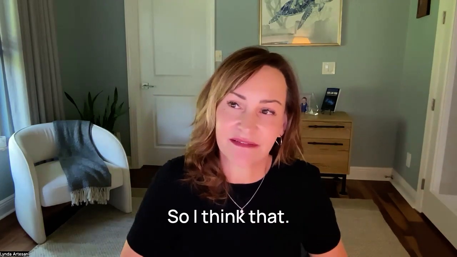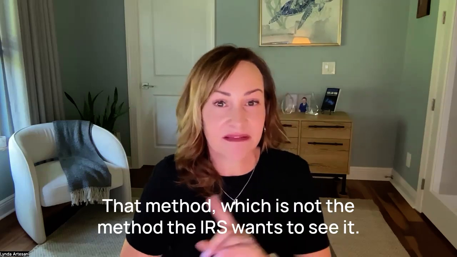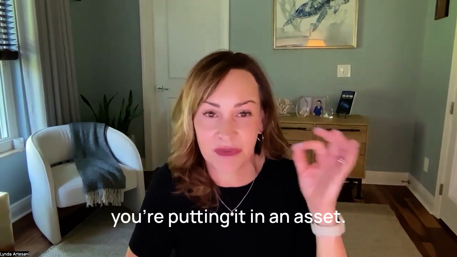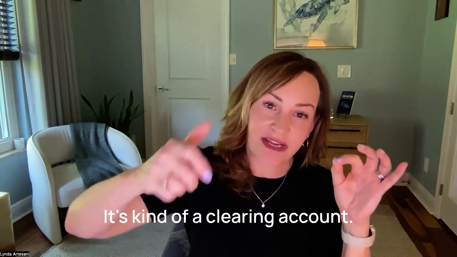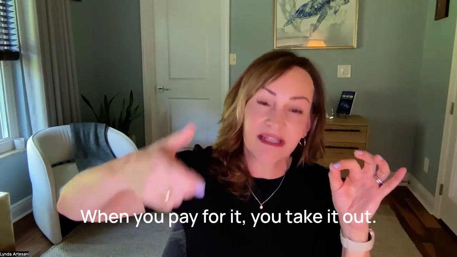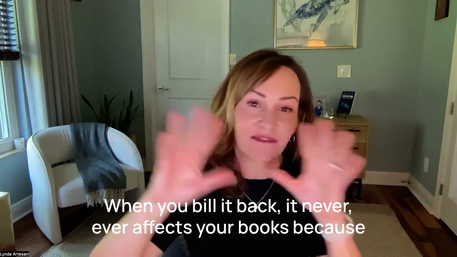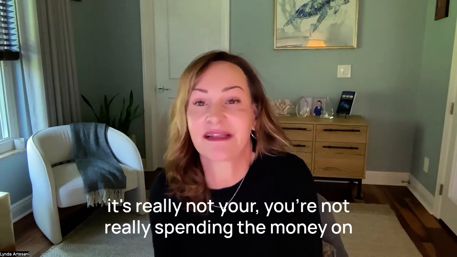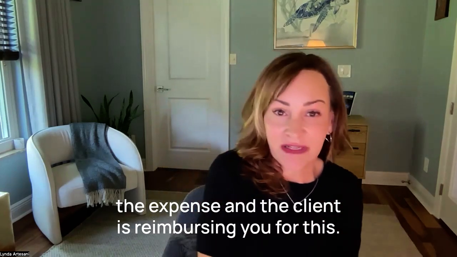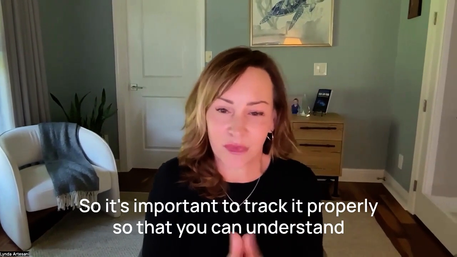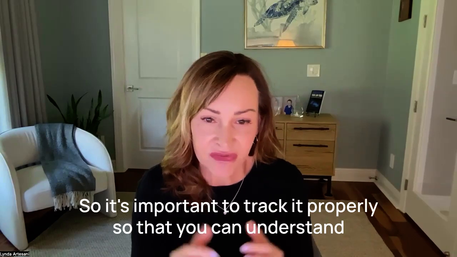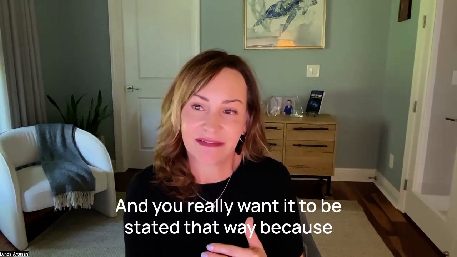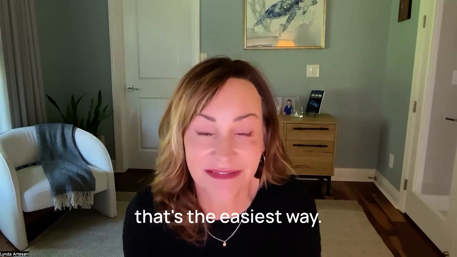So I think that method is not the method the IRS wants to see. They want to see you using advanced client costs, where you're putting it in an asset. It's kind of a clearing account. You put it in the asset when you pay for it, and you take it out when you bill it back. It never affects your books, because you're not really spending the money on the expense, and the client is reimbursing you for this. So it's important to track it properly so that you can understand how it's stated in the books, and you really want it stated that way because that's the easiest way.